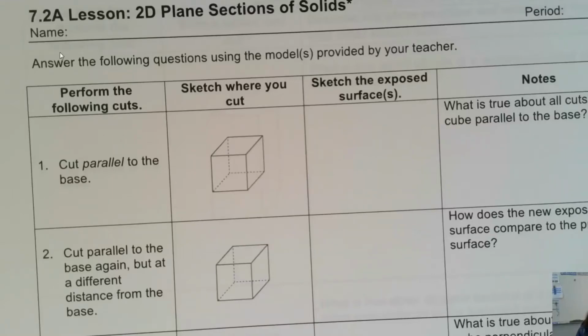Okay, guys, so 7.2a lesson, we are dipping into two-dimensional shapes and looking at what happens if we slice through them. What 2D shape will form when that happens? So we're going to need a website to help us get our heads around this, that I'll be bouncing back and forth between.